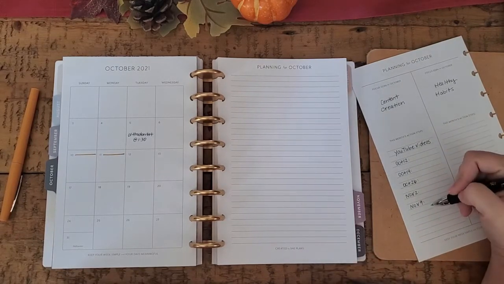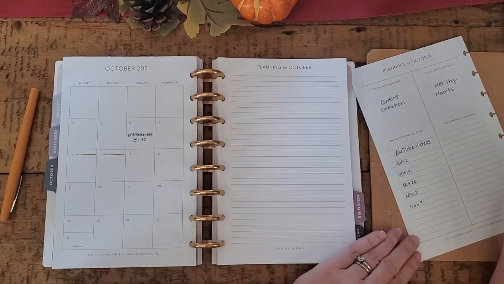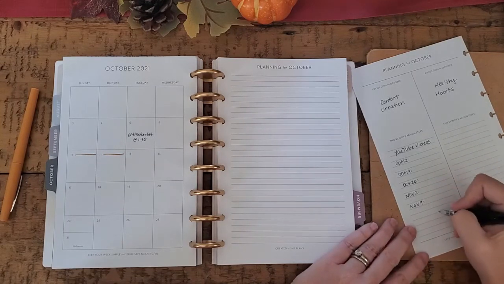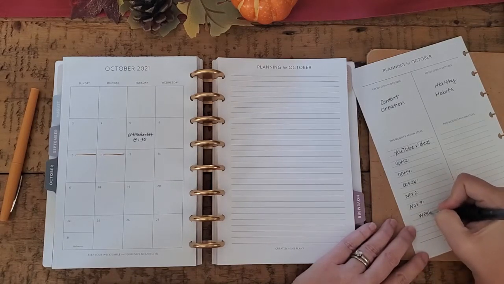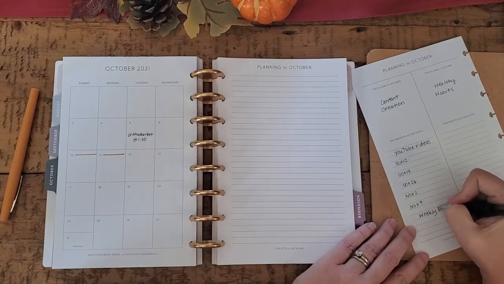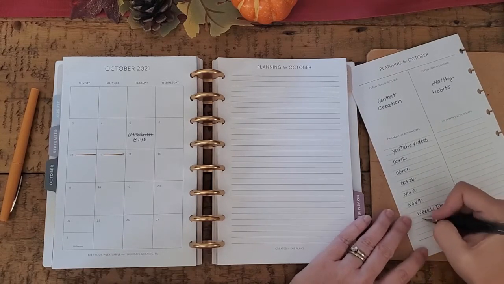Those are all of the videos that I need to film this month. And then I am also going to be doing weekly emails, and October print and plan.